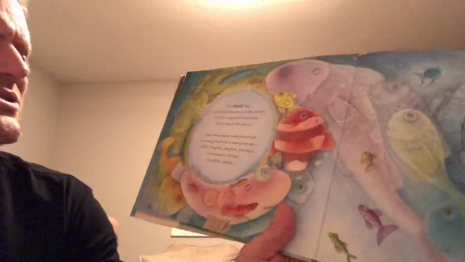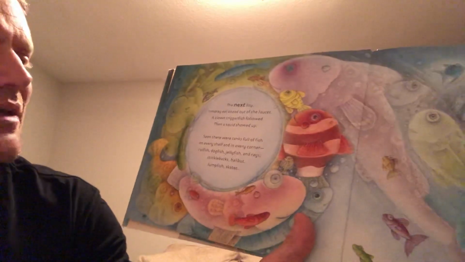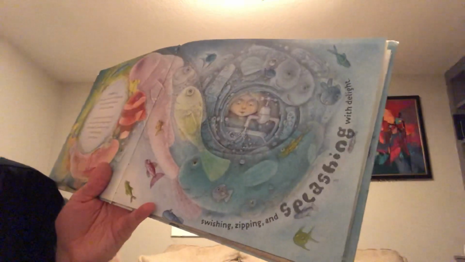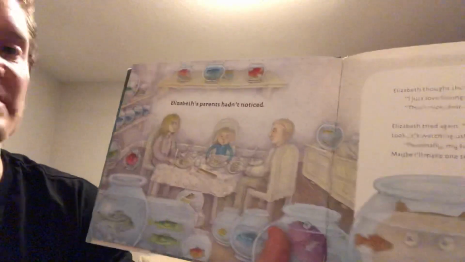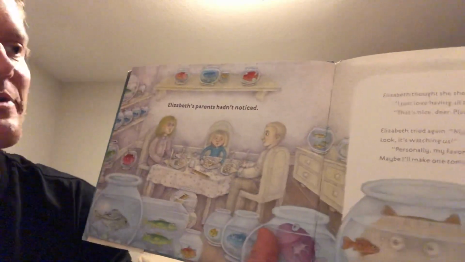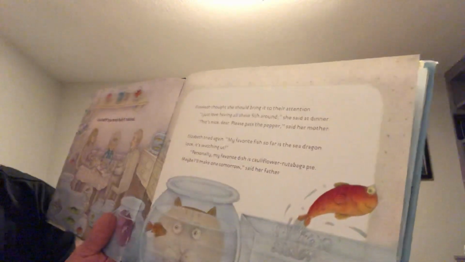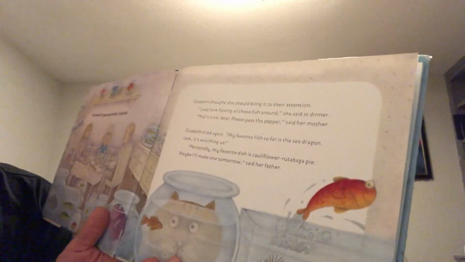Catfish, dogfish, jellyfish, and rays, sticklebacks, halibut, lumpfish, skates, swishing, zipping, and splashing with delight. Elizabeth's parents hadn't noticed. Elizabeth thought she should bring it to their attention. "I just love having all these fish around," she said at dinner.